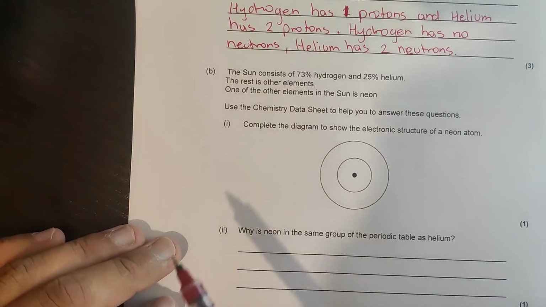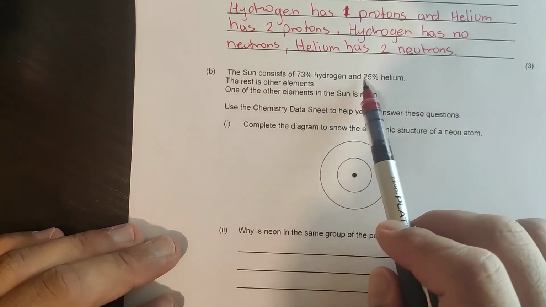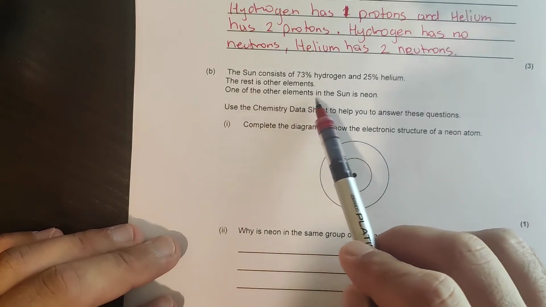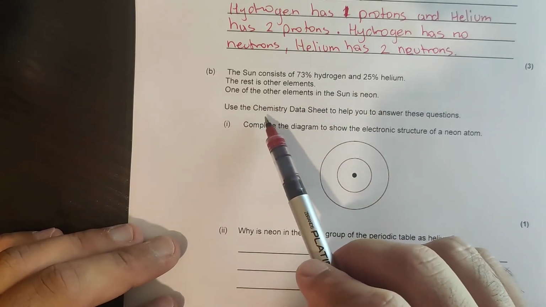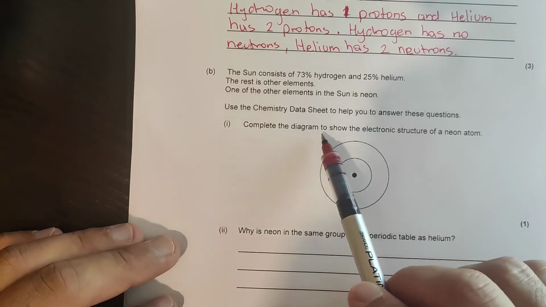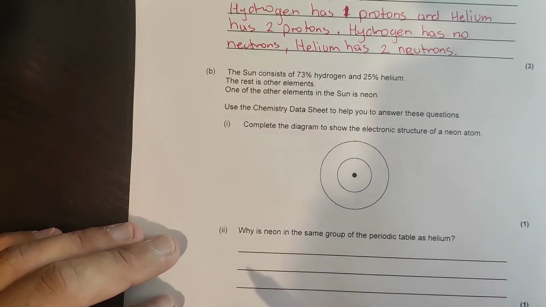The sun consists of 73% hydrogen and 25% helium. The rest is other elements. One of the other elements in the sun is neon. Use the chemistry datasheet to help you answer these questions. Complete the diagram to show the electronic structure of neon atom. Okay, so why is neon in the same group of the periodic table as helium?